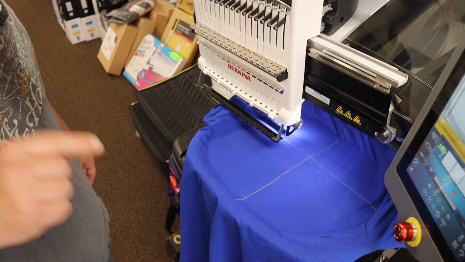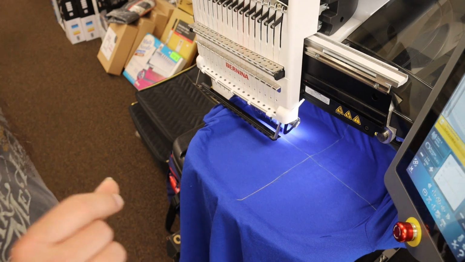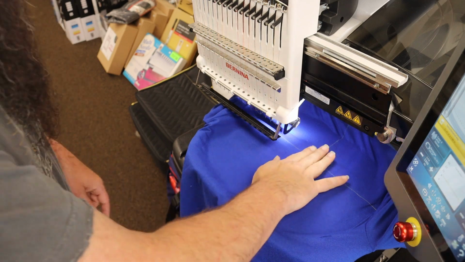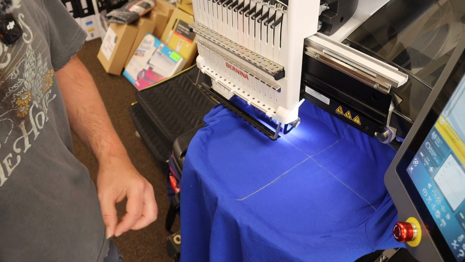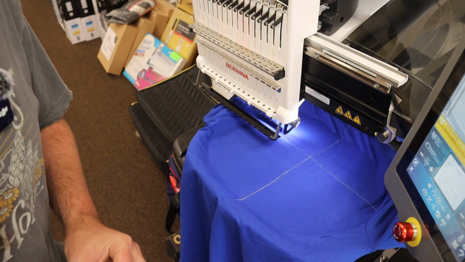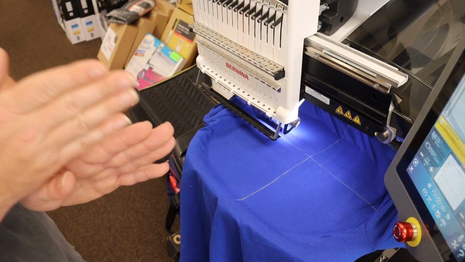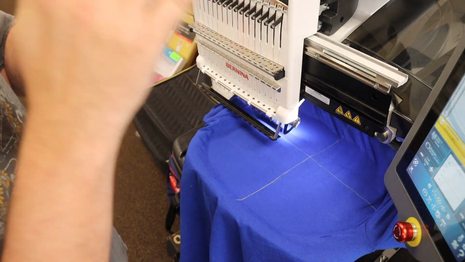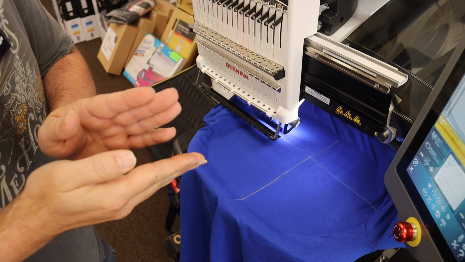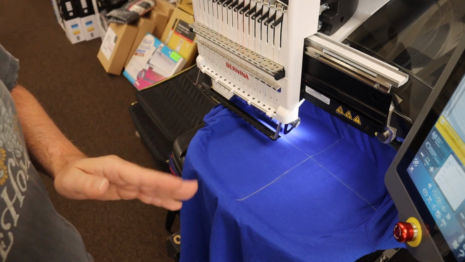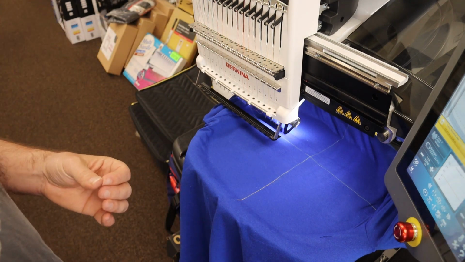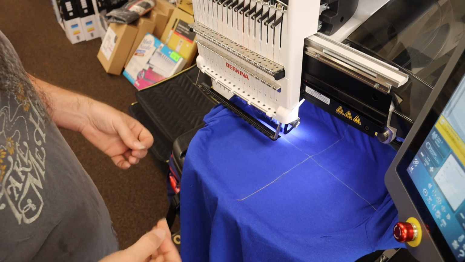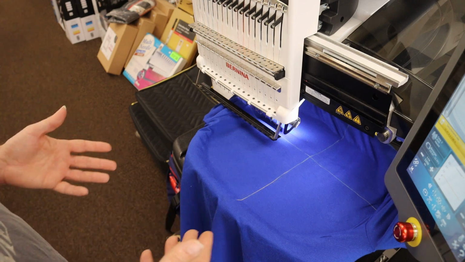Remember, this third color is going to be in the same spot as our cutting stitch. So this is going to hit right in the same spot where the cutting stitch is, which will stretch the shirt around the foam. The thicker the foam that you're using, the more pronounced the effect will be. If you're using 2mm foam, it's not going to be as nice as this. If you use 4mm foam, it'll look a little nicer.